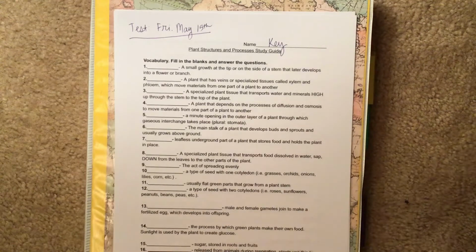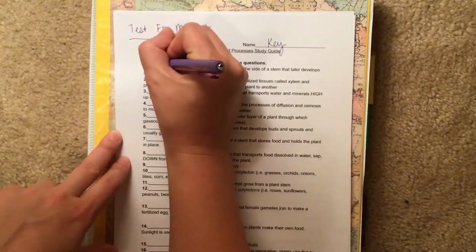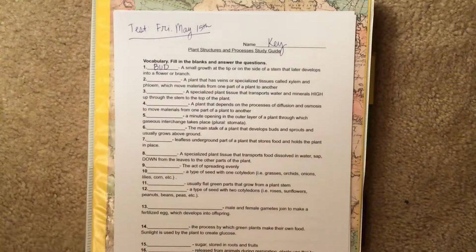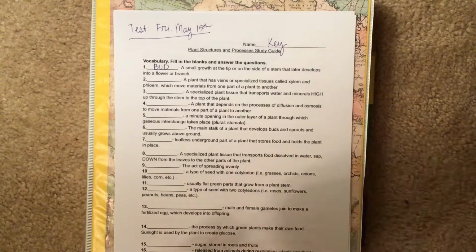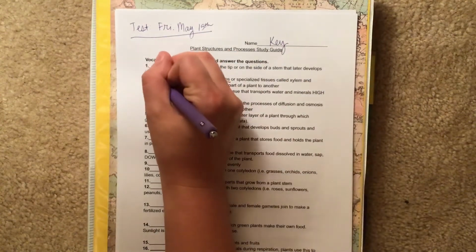So number 1, a small growth at the tip or on the side of a stem that later develops into a flower or branch. This is a bud. Number 2, a plant that has veins or specialized tissue called xylem and phloem. Right away, you should know that this is a vascular plant.